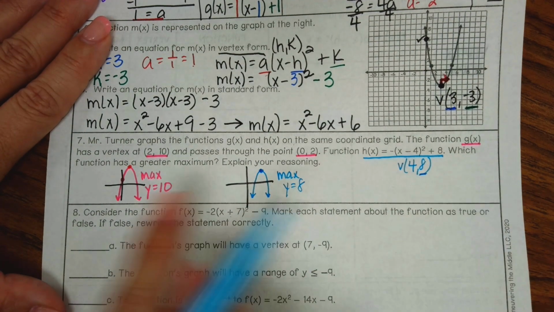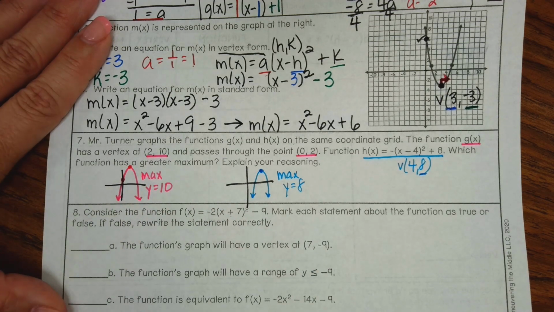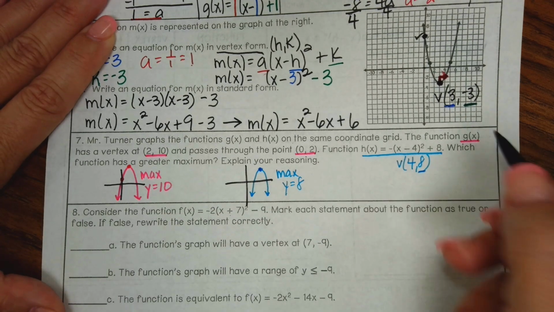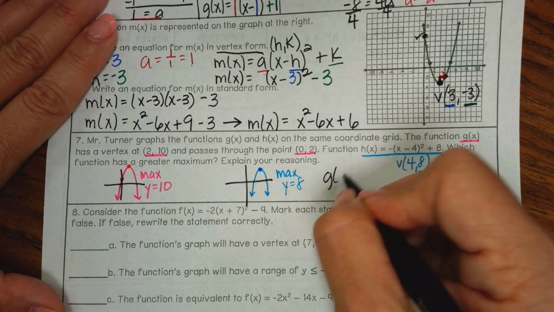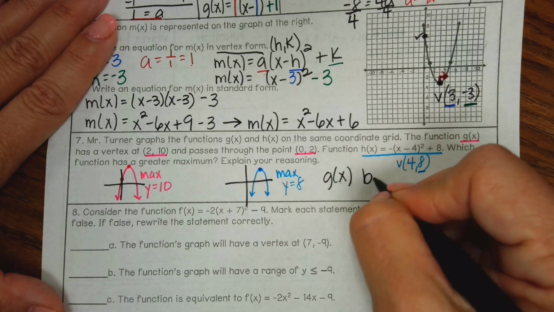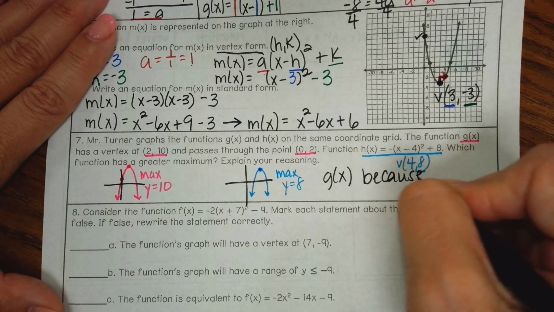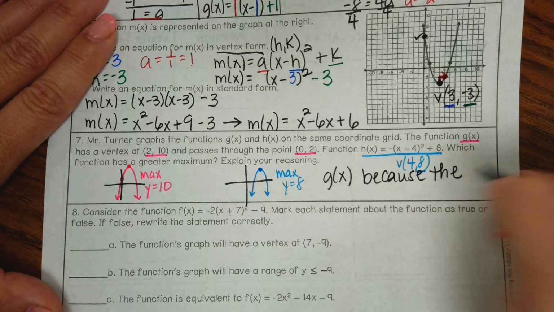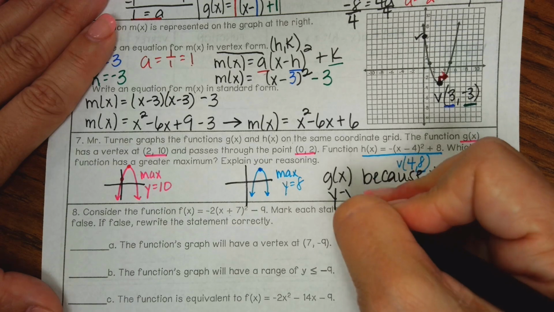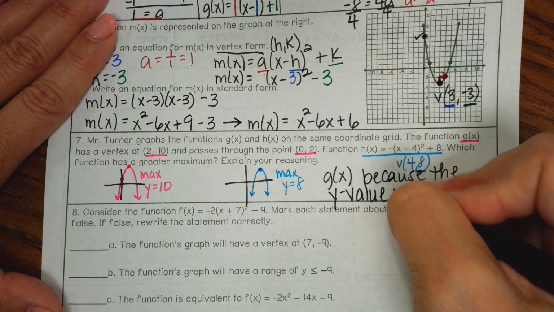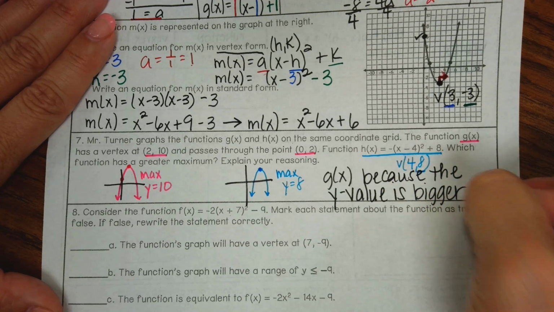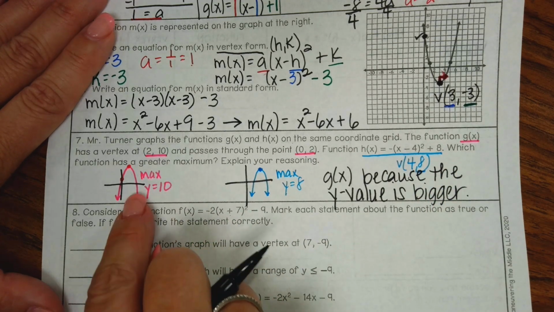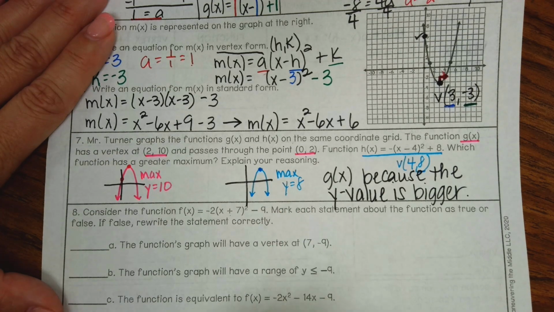So the question says, which function has a greater maximum? The first one. Explain your reason. So g of x, because the y value is bigger. The y value of 10 is bigger, which makes it higher than the y value of 8.